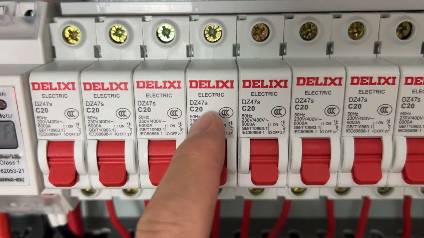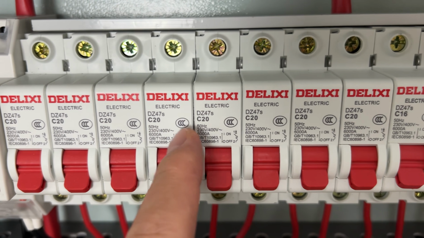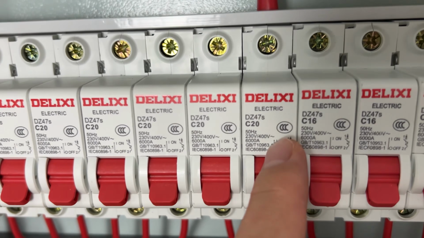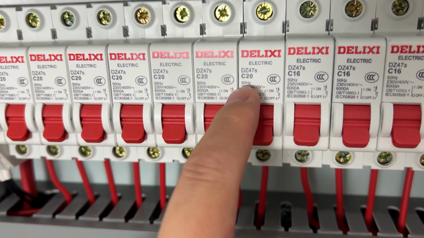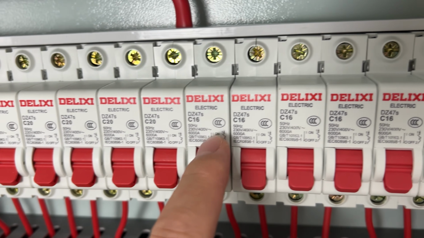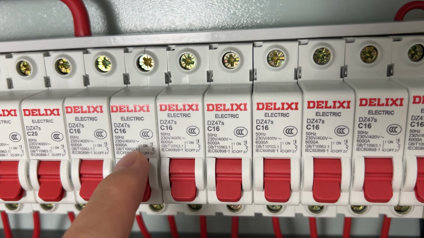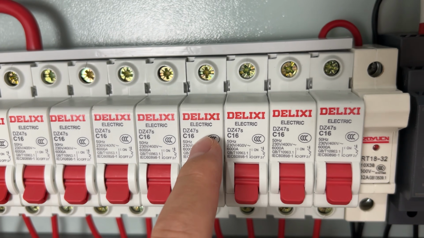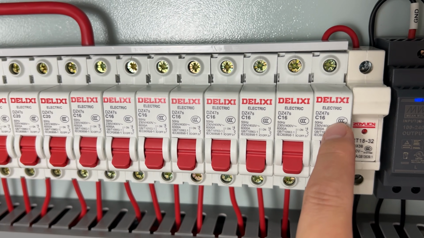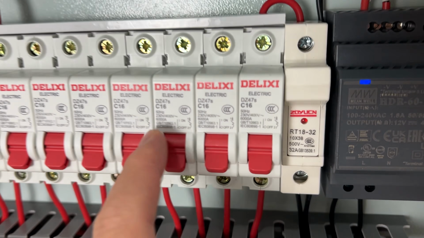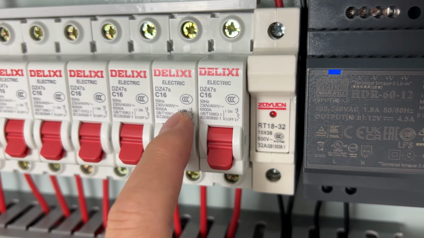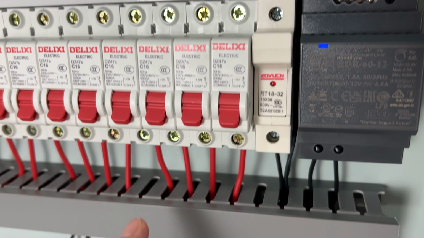This is 20 ampere. 1, 2, 3, 4, 5, 6, 7, 8. The 8 channel is 20 ampere because the contact is 25 ampere. And this is 16 ampere. 1, 2, 3, 4, 5, 6, 7, 8. 8 channel is 16 ampere. So you can replace it by yourself. This is just a different ampere of breaker.